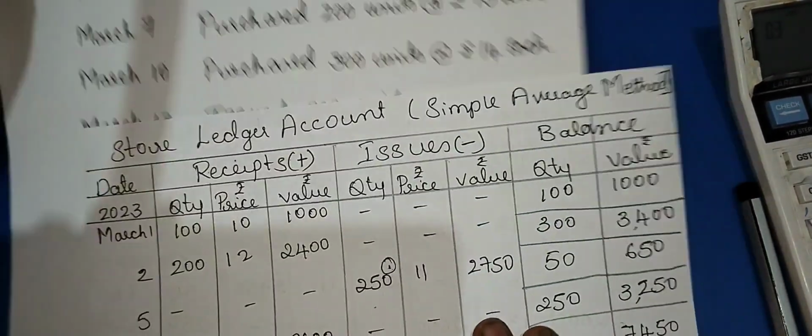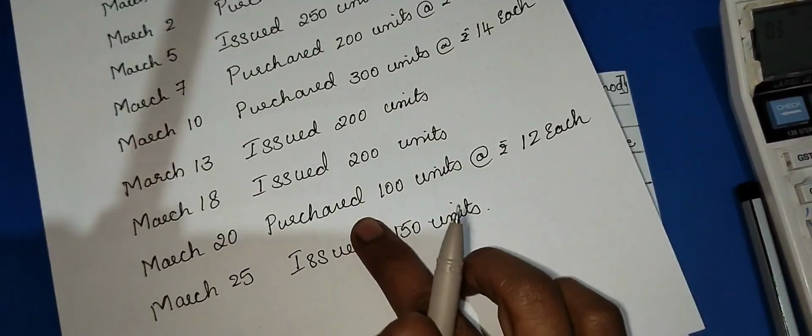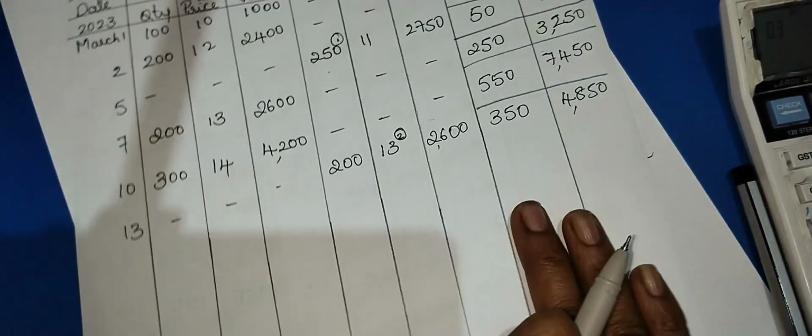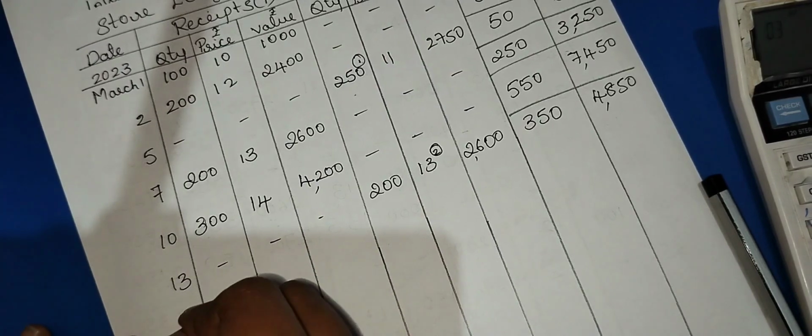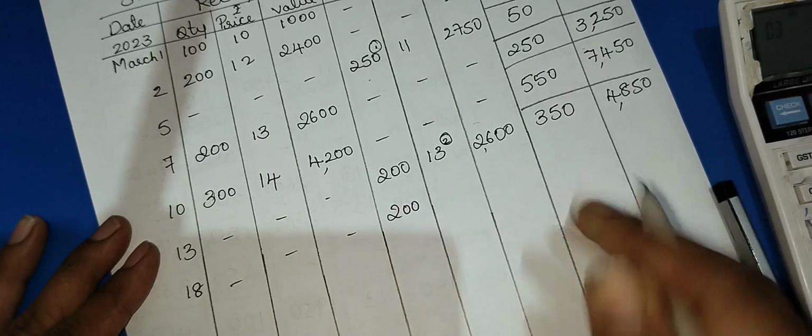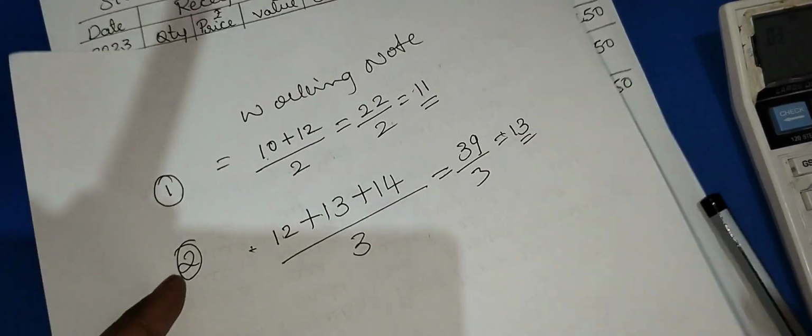So the next transaction is on 18th. We have one more issue. Issued 200 units on 18th. Now which rates are we taking?